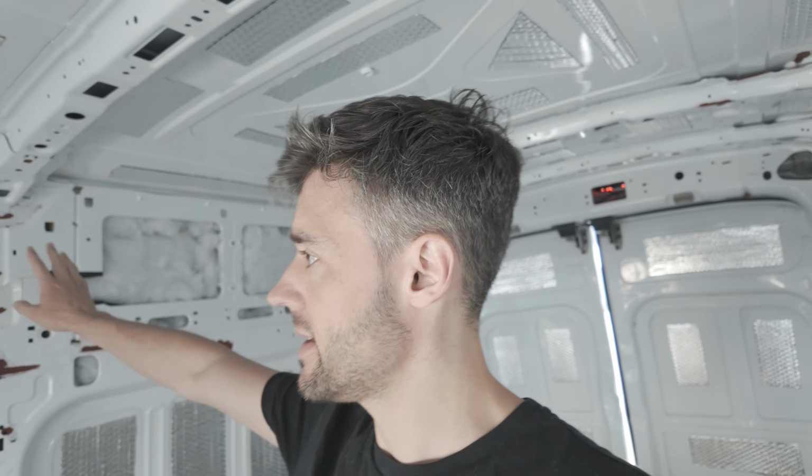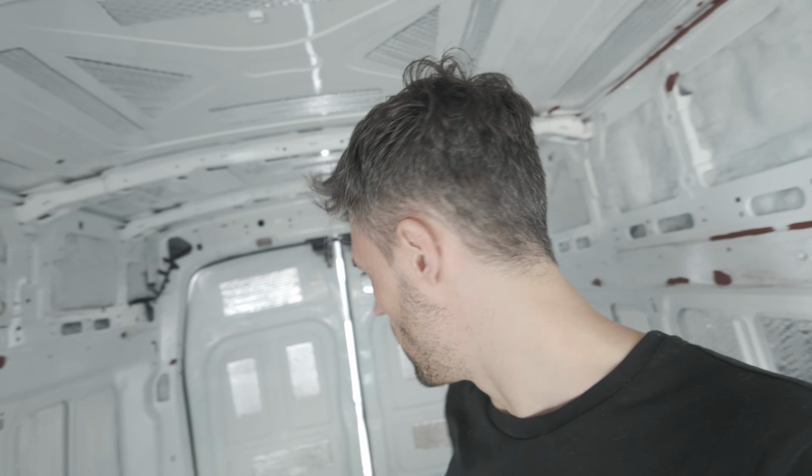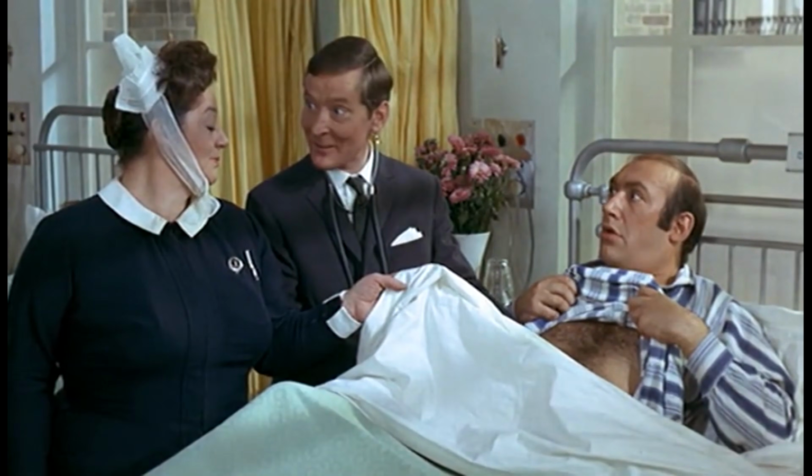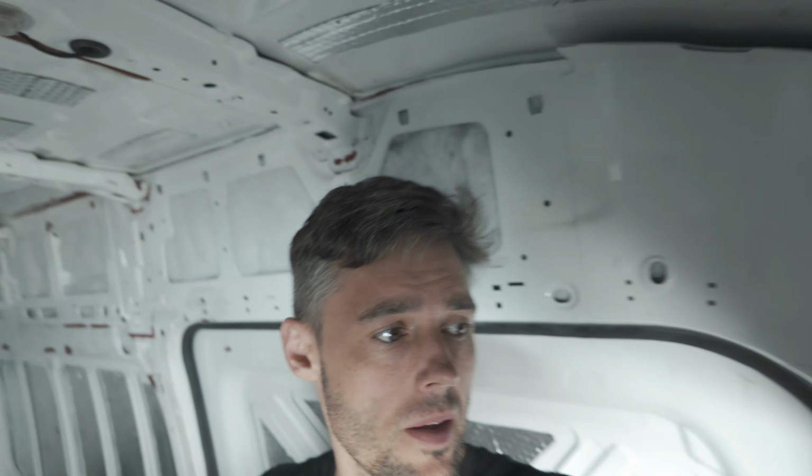It is hot in the van today, which means this insulation is not really doing its job right now. But we have a number of holes and exposed areas. Wouldn't you agree, matron? So hopefully it's not a bad sign that it's not yet working. Right. So today I've had an idea.